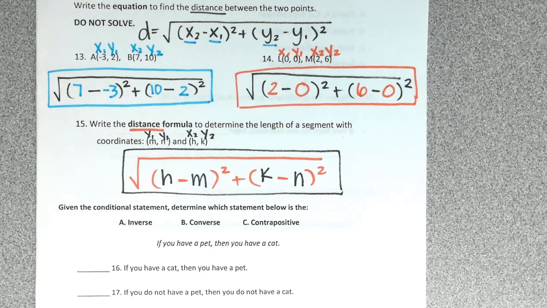All right, I'm going to give you 1 minute. I want you to do 16, 17, 18. Go. Cool.